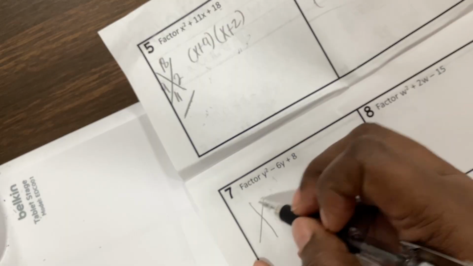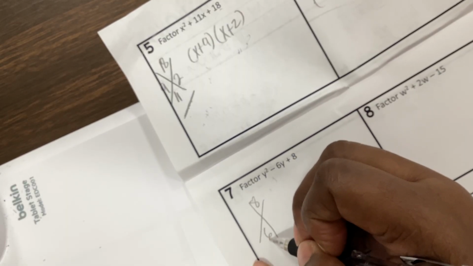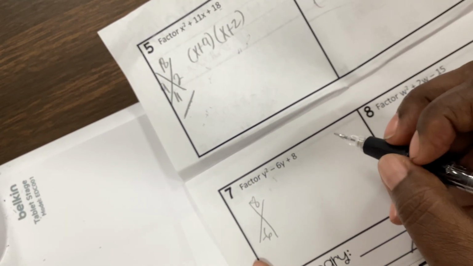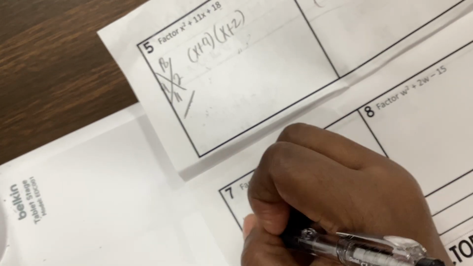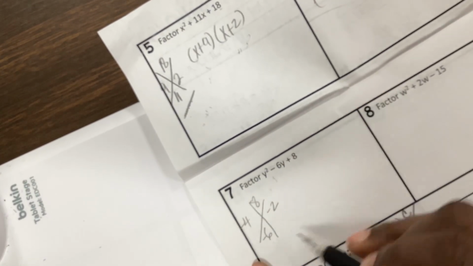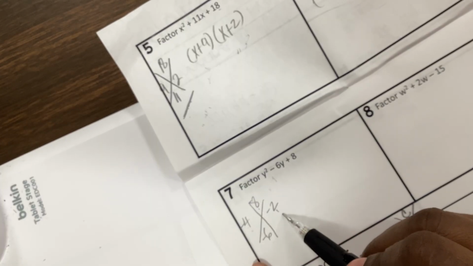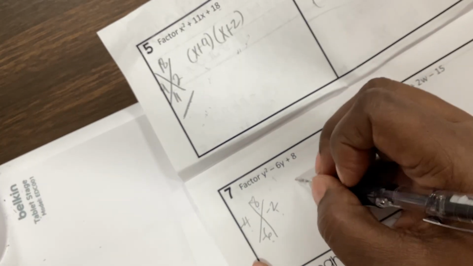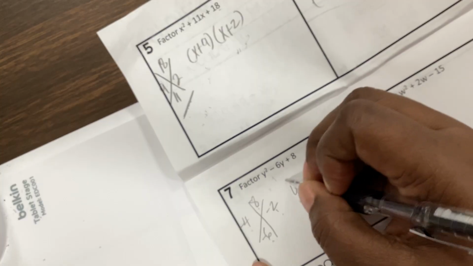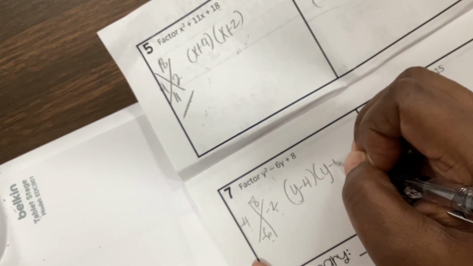Here, we want factors of 8 that add up to -6, positive 8, so that'll be -4 and -2, because -4 times -2 is a positive 8, and -4 plus a -2 is a -6. So this is going to be y minus 4, y minus 2.